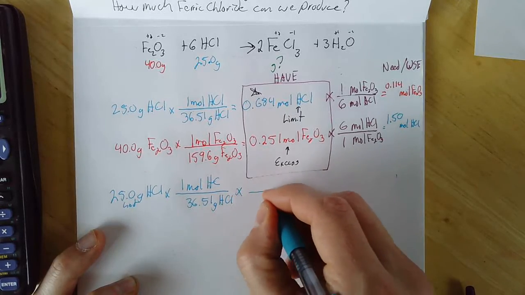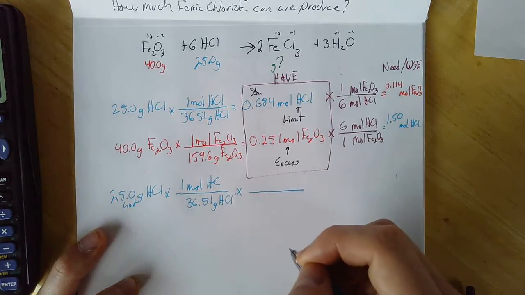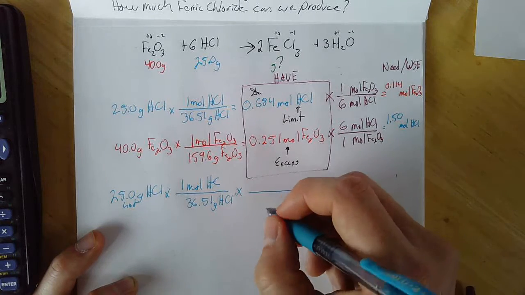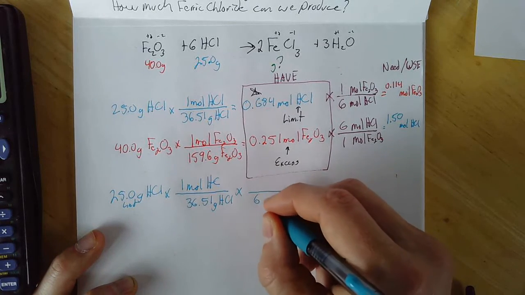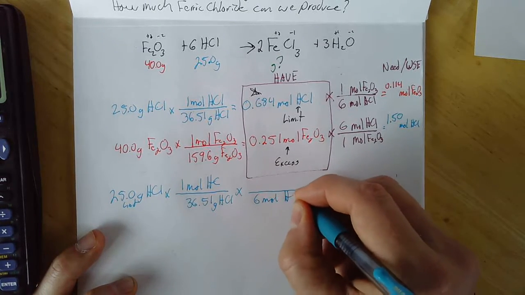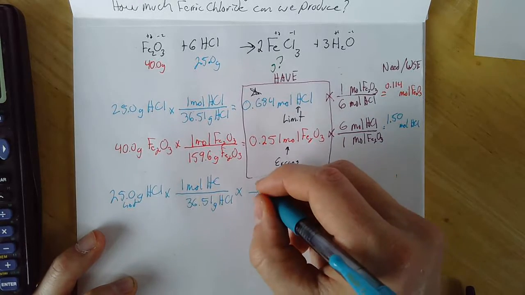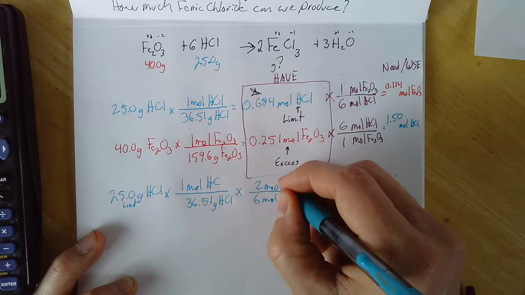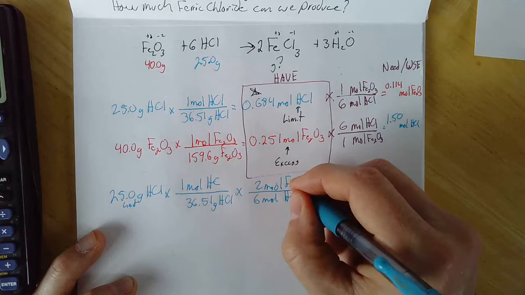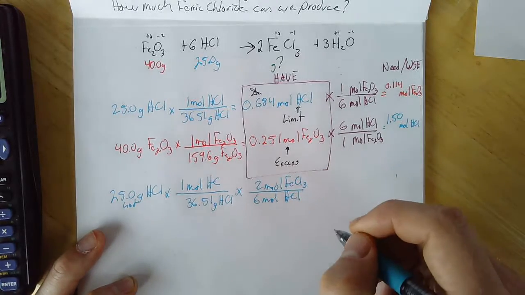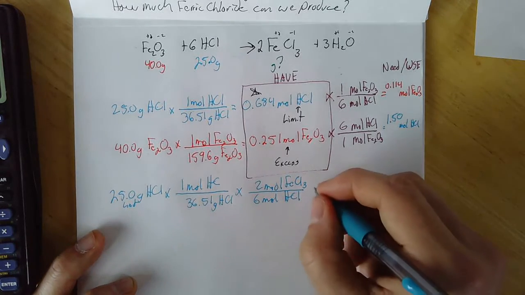Okay. Next step, we are going to do our mole to mole step. So that is going to be 6 moles of HCl, and that is going to be 2 moles of FeCl3. All right, good.